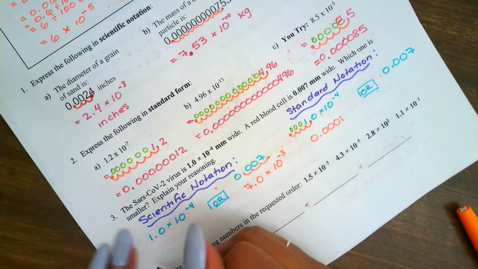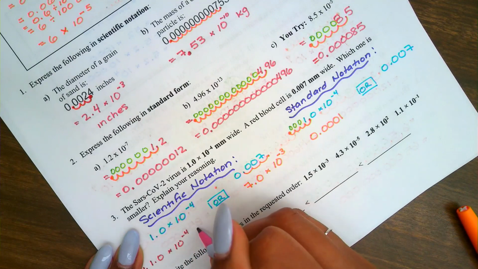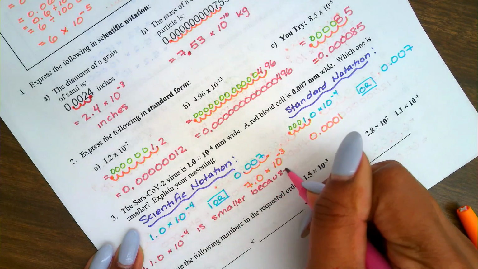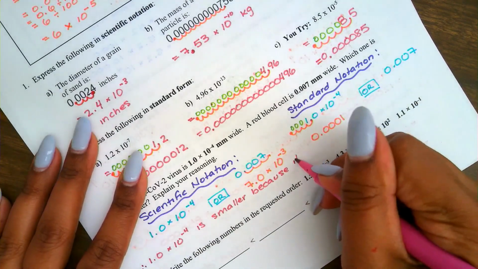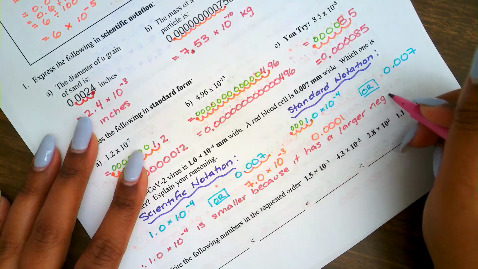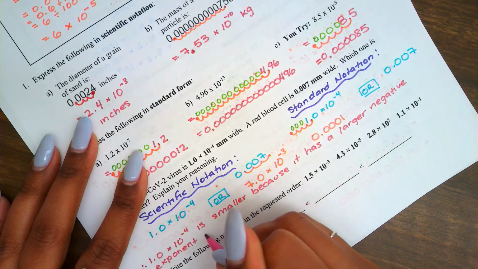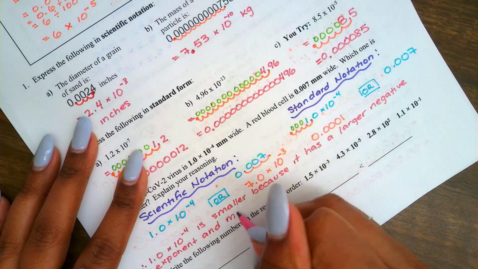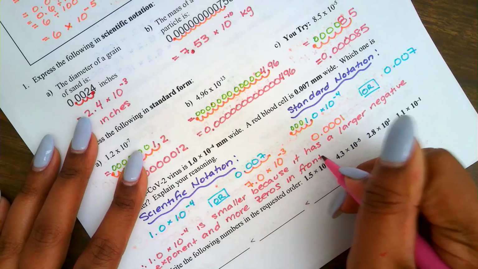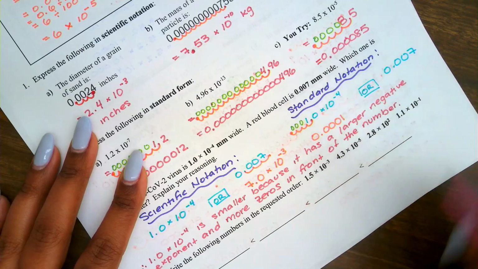So I'm going to write out a little therefore statement and say, therefore, 1.0 times 10 to the negative 4 is smaller because it has a larger negative exponent and more zeros in front of the number. Okay?